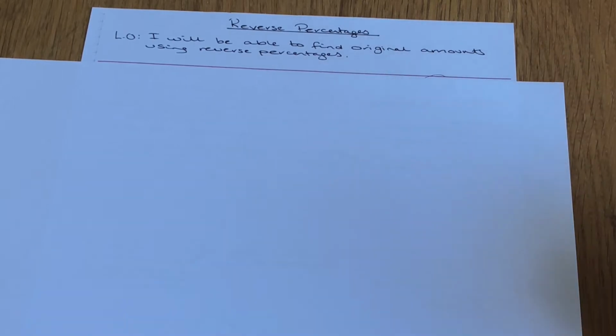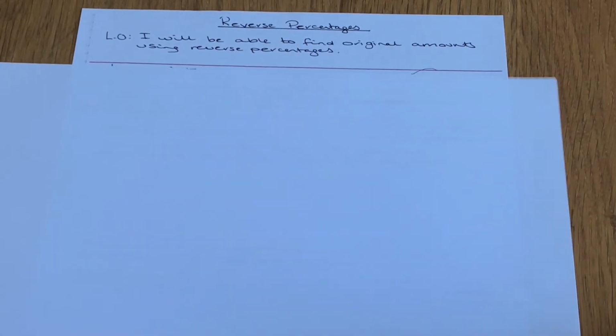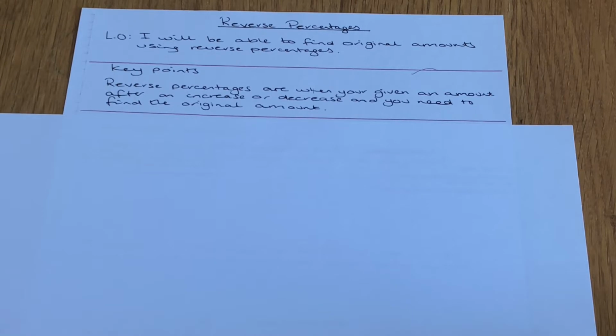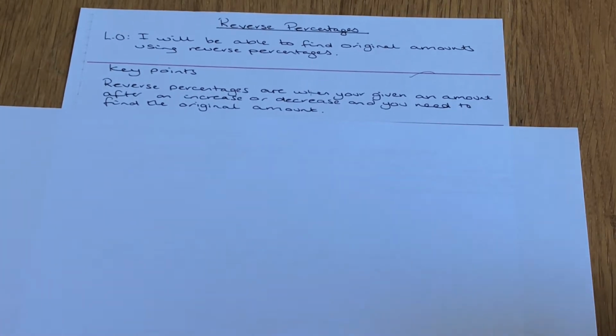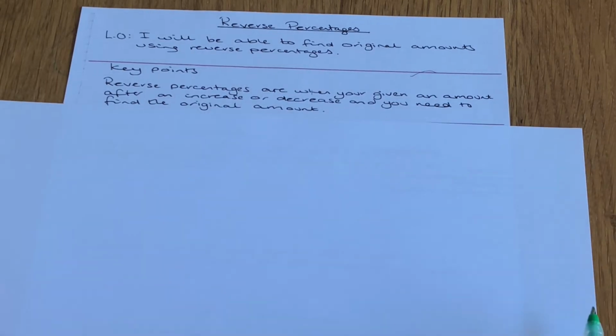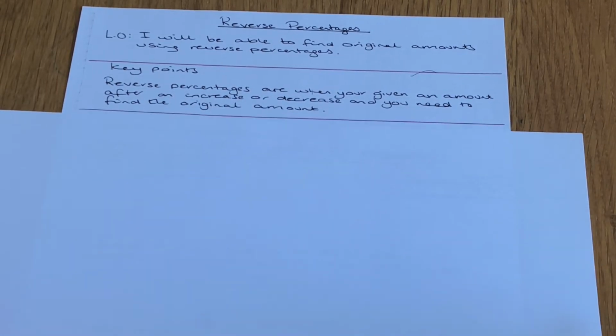Okay, now this is all in the wording. A reverse percentage is when you're given an amount after an increase or decrease and you need to work out the original amount. So let's look at an example together here.